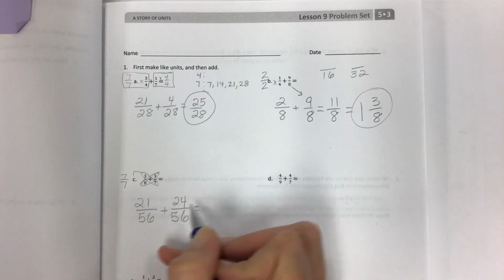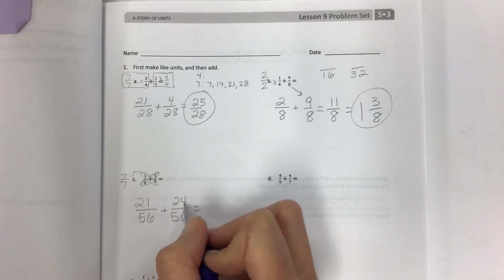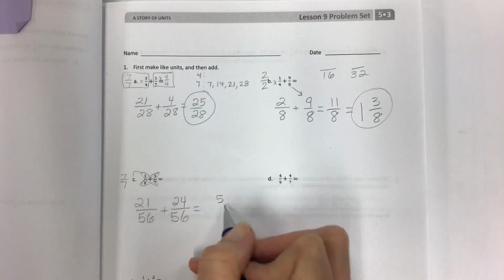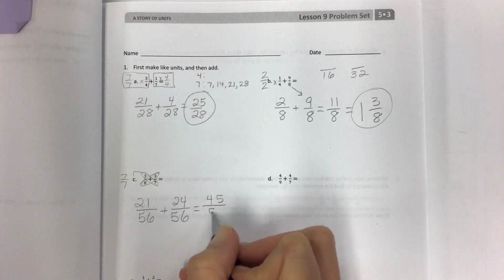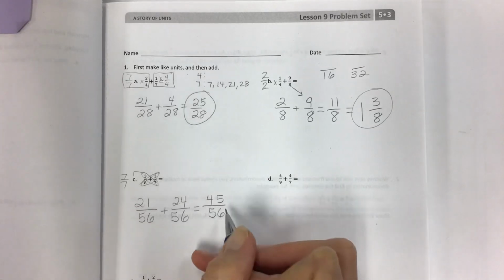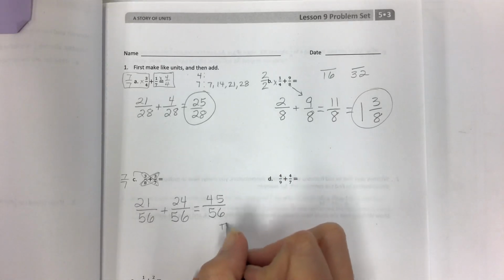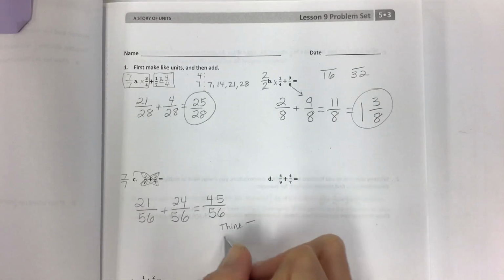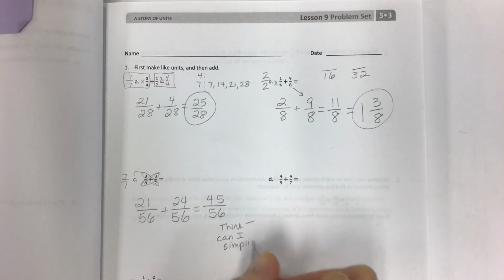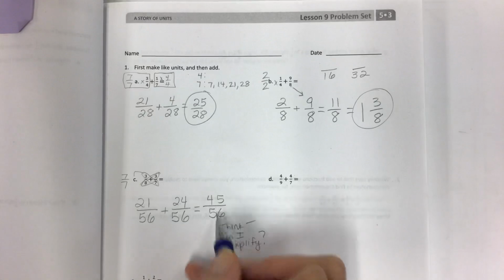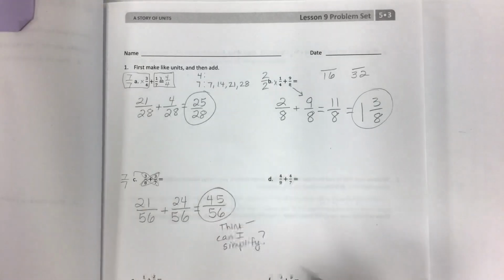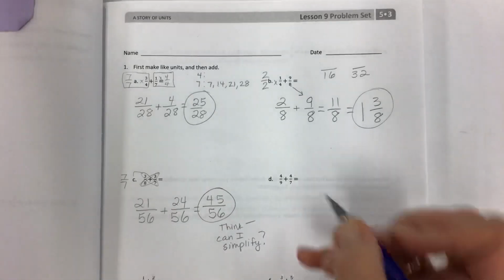Now I have a really big addition problem. Always start in the ones place in case you have to carry over, but they're giving us pretty easy answers. And 45/56. Always look at these and then think, can I simplify? Always. But you can't here, so we're just going to move on. But just think about it.